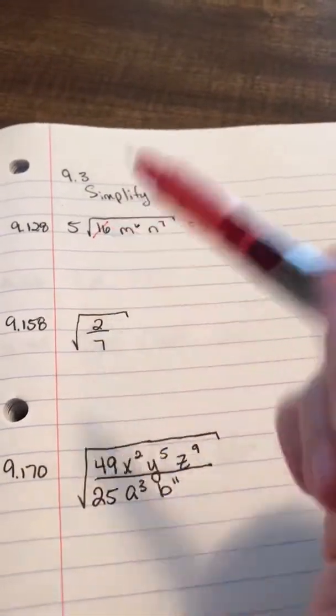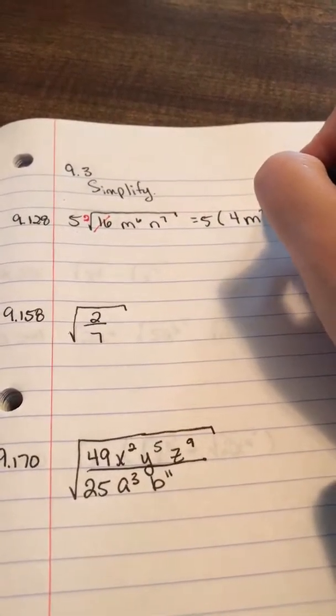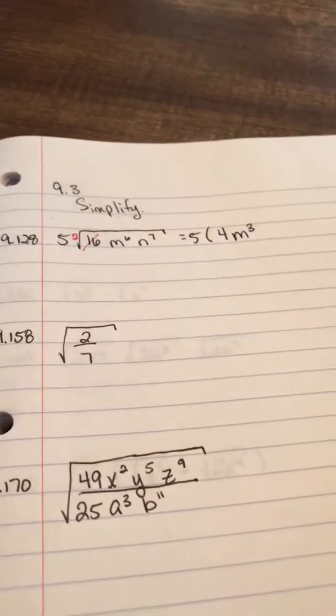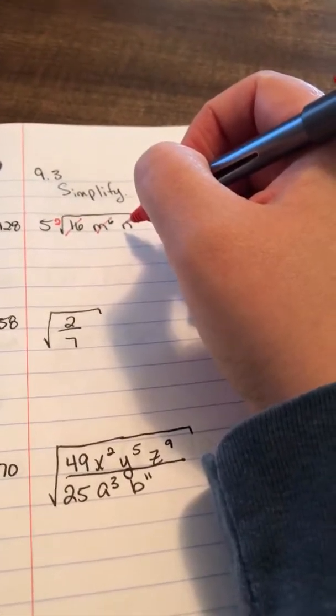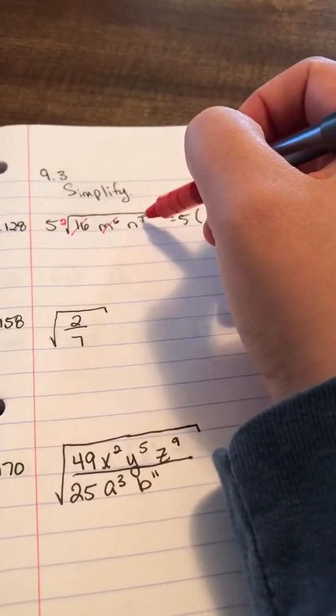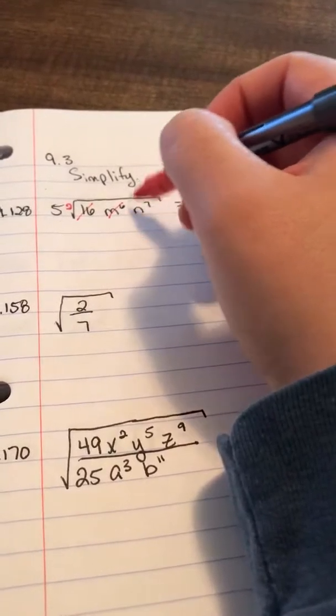For m to the 6th, again, there's a 2 here. 2 goes into 6 3 times, so that one does come out evenly. So that would be m cubed. And that takes care of our m to the 6th. For n to the 7th, though, 2 goes into 7 3 times, and you've got 1 left over. So you're going to still have an n in the square root.